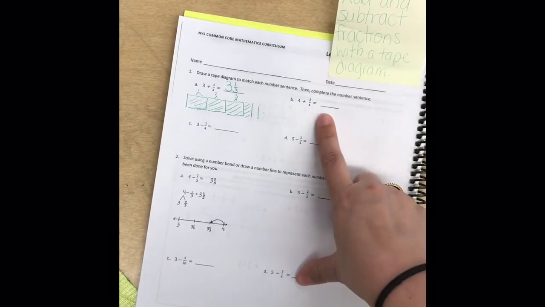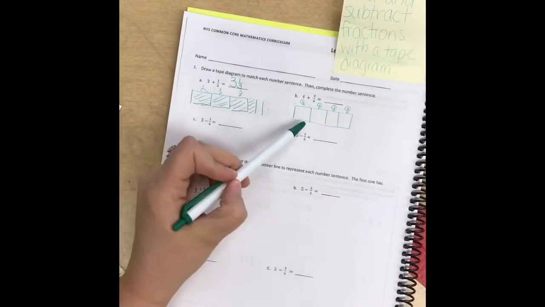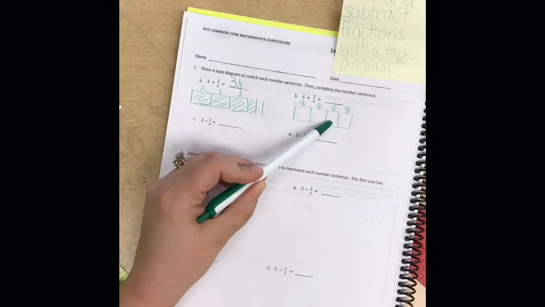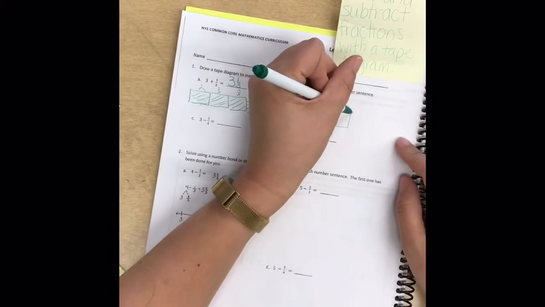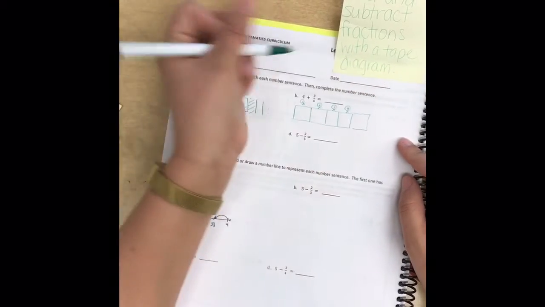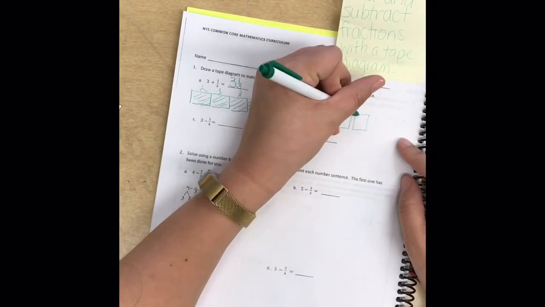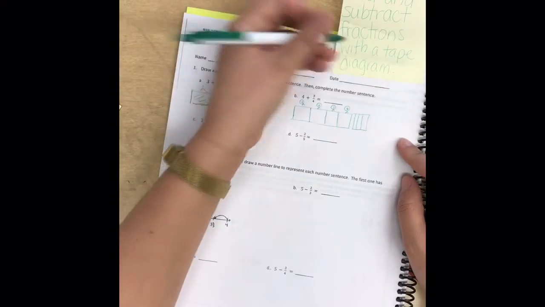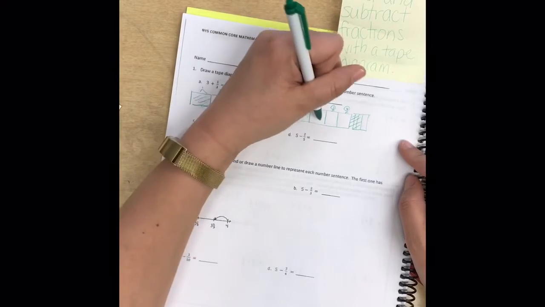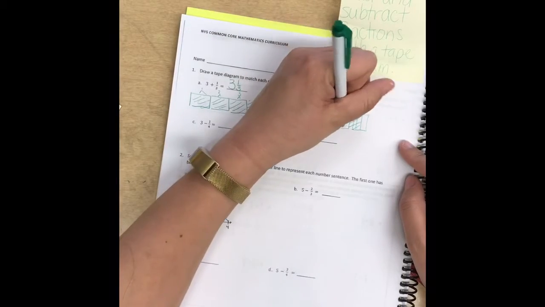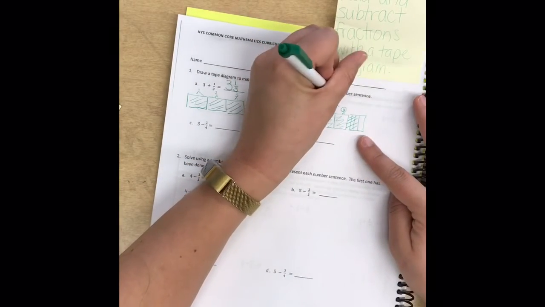Why don't you go ahead and try B? I didn't finish it yet, but what I have is 1, 2, 3, 4 wholes, and then I have to add 3/4. So I'm going to draw that 5th whole, break it into fourths, and color in 3. So total I have 1, 2, 3, 4, and 3/4.